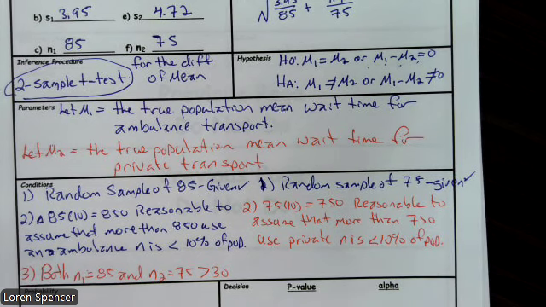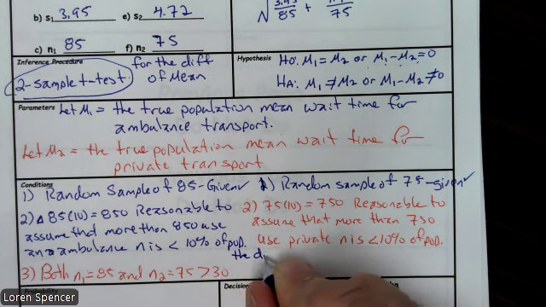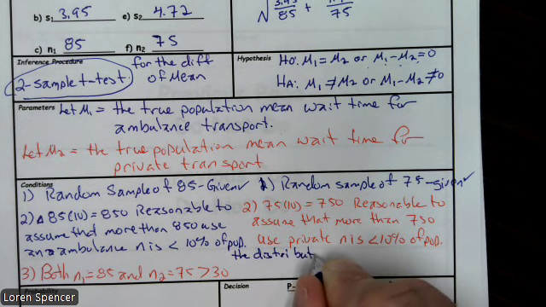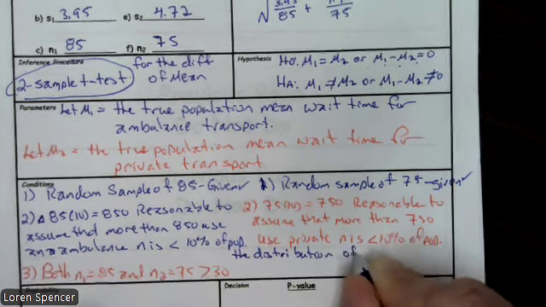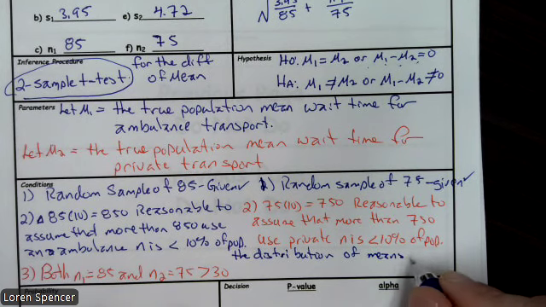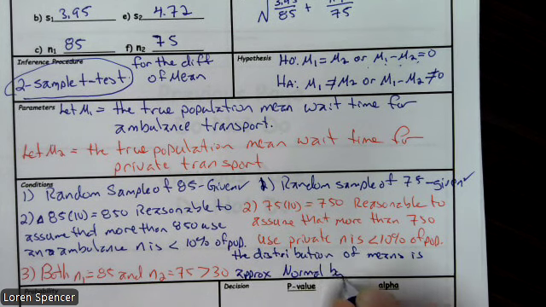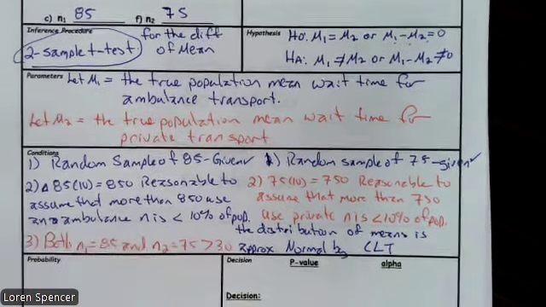And I'm running out of room, but the distribution of means is approximately normal by CLT. Don't abbreviate normally, but we're short on space.